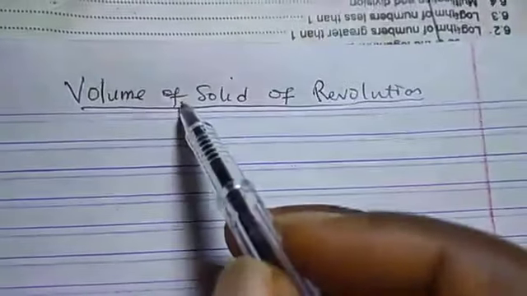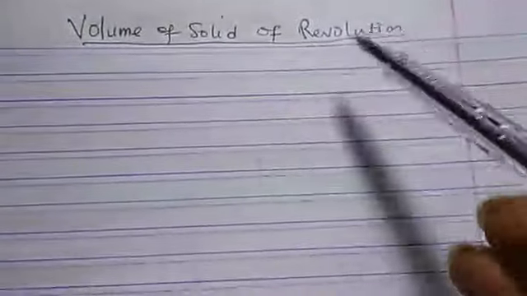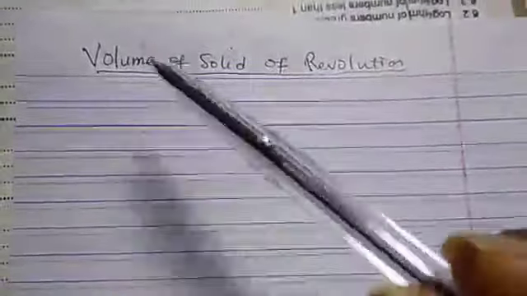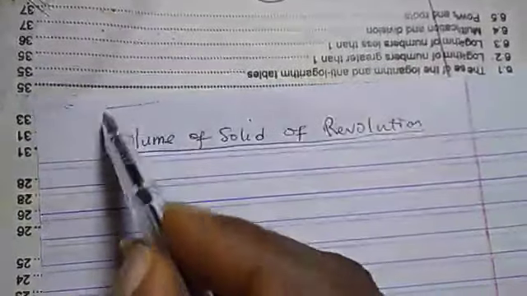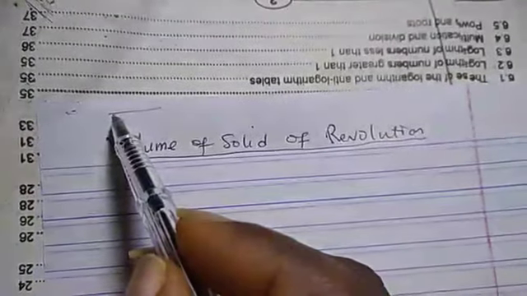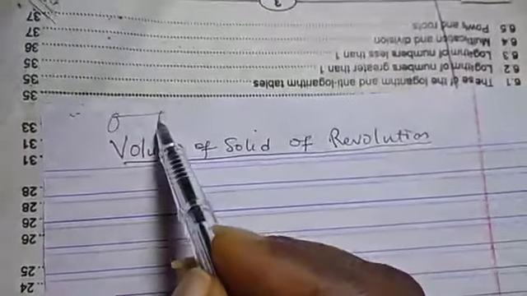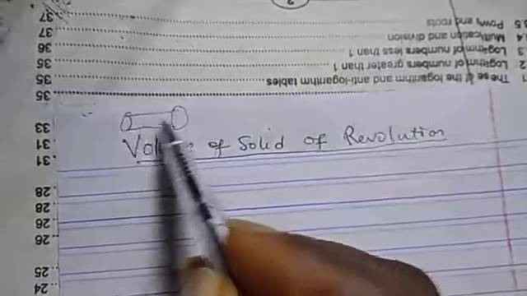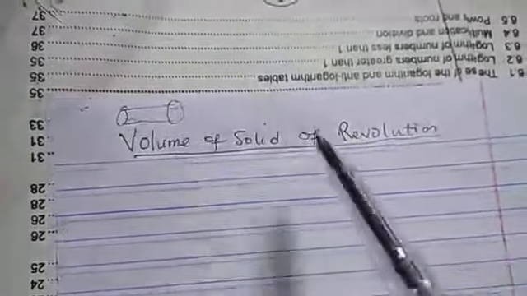So this is it. Volume of solid of revolution. What do we mean by solid of revolution? You see, when a point is moving in a plane, that is when it's rolling. Let's take this straight line now. This straight line, when it's rolling, either to x-axis or y-axis. Let's say when it's rolling like this, definitely the rolling will be here. The line will still come here. You see that it forms this shape, which is called a cylinder.